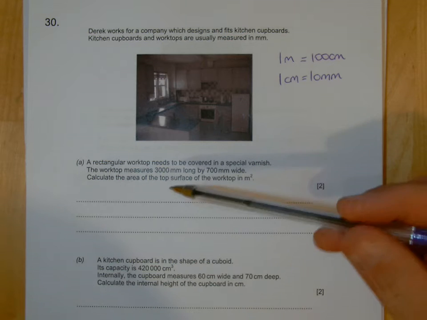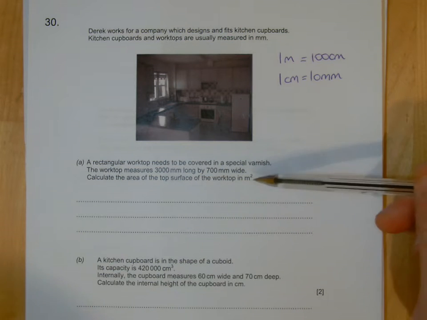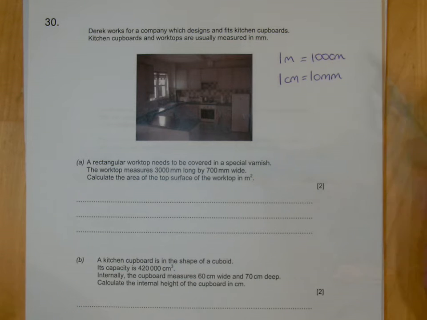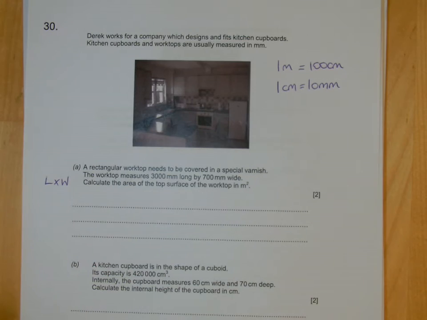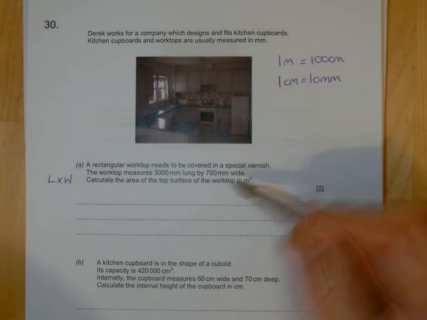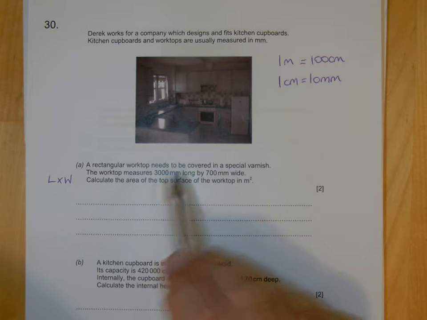For us to work out the area, you have the worktop, and it's measured in millimeters. Now they want the area in meters squared. Of course, when we work out area, we know it's length times width for a rectangle. But if they want it in meters squared, we're better off changing the units to start with. Put it in terms of meters first.